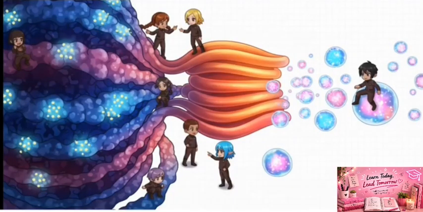The rough ER is studded with these tiny structures called ribosomes, which makes it look all bumpy under a microscope. These ribosomes are the workers on the floor, actually manufacturing the proteins. Once they're built, the proteins get sent to the Golgi apparatus, which acts exactly like a post office. It modifies them, packages them up into little vesicles, and ships them off to exactly where they need to go.